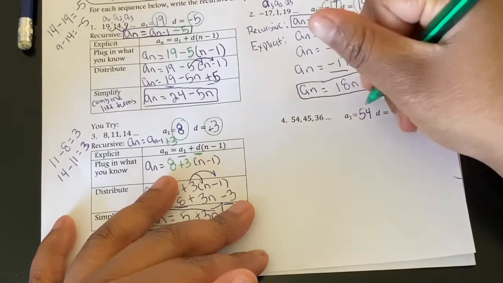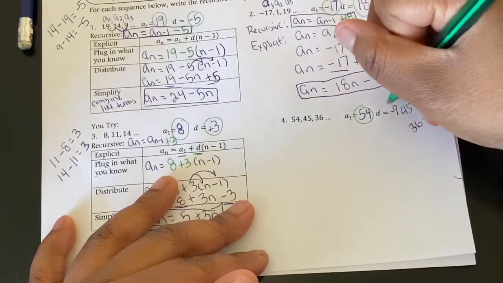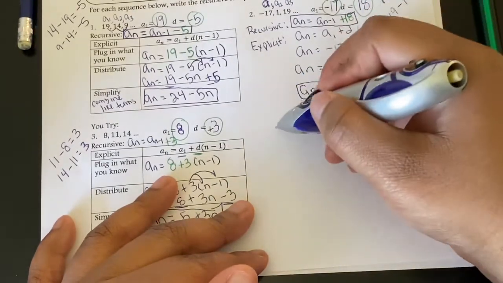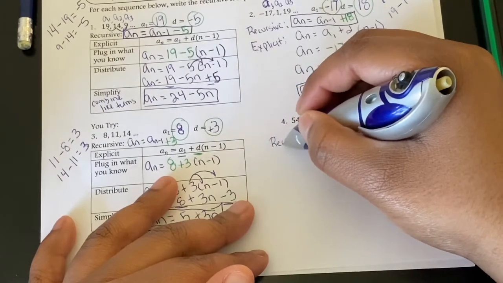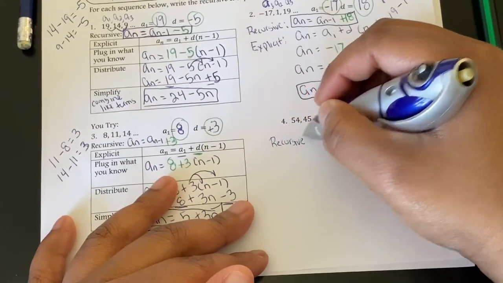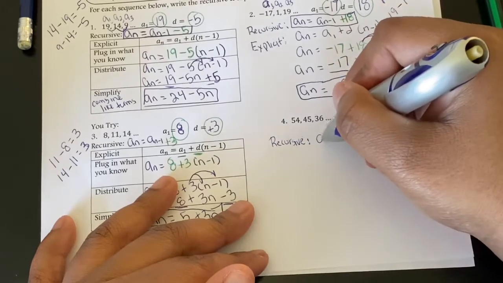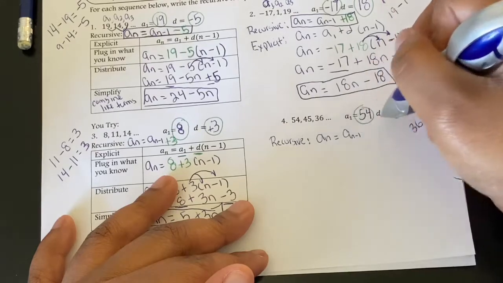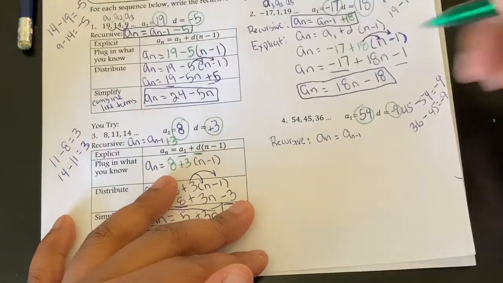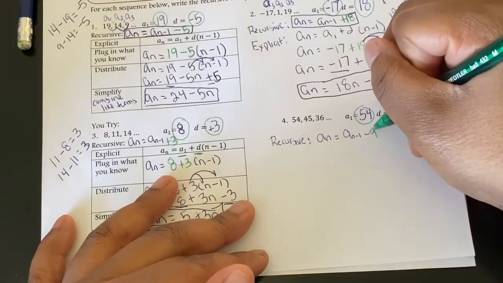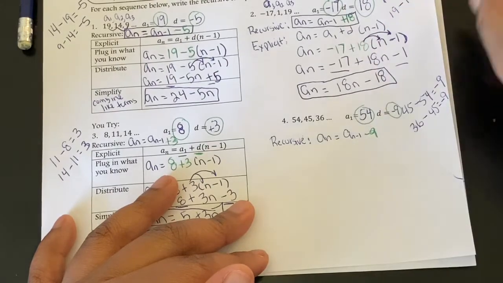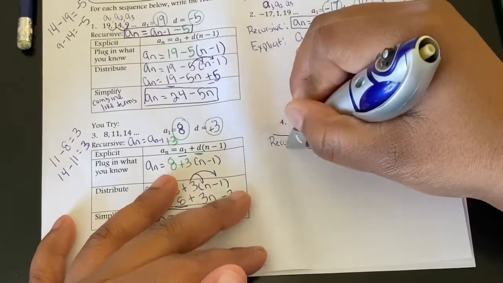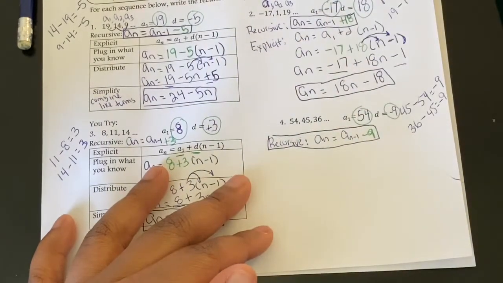So now we have two items we know. We know our first term is 54. We know our common difference, or what they're subtracting by each time, is negative 9. So for the recursive, we're going to plug in what we know. A sub n, we don't know that, so we're just going to rewrite a sub n. We don't know a sub n minus 1. But we do know that our common difference is negative 9, so I'll just plug that in. And that's my answer for recursive. Again, I told you, recursive is the easy one. We won't be using it as much as we will be using the explicit.